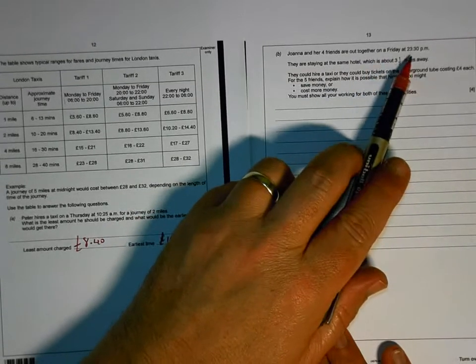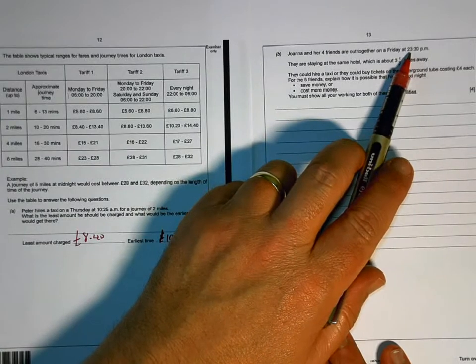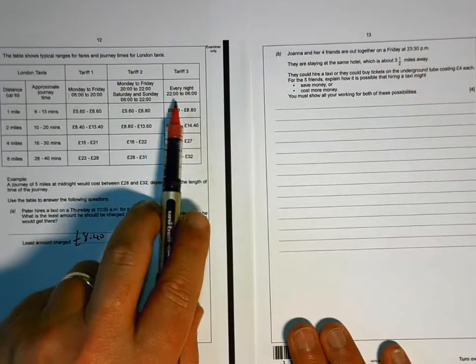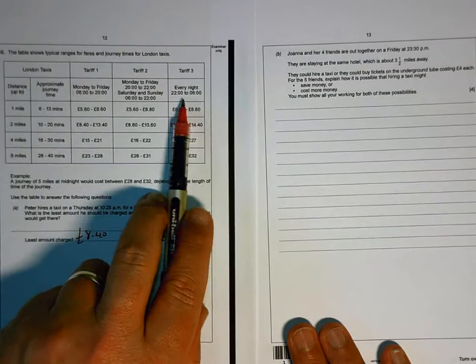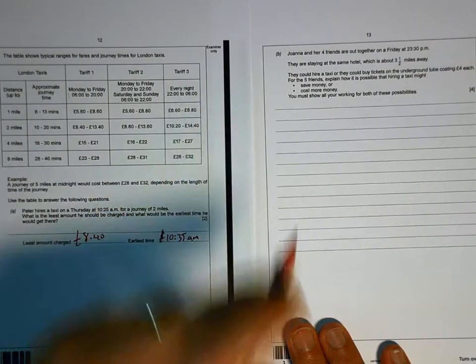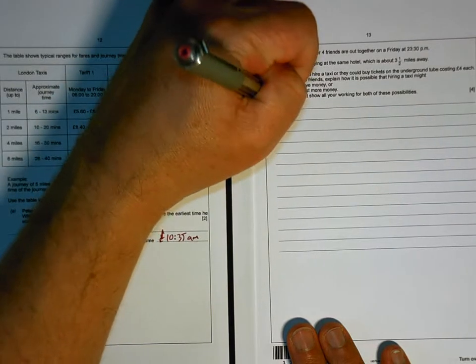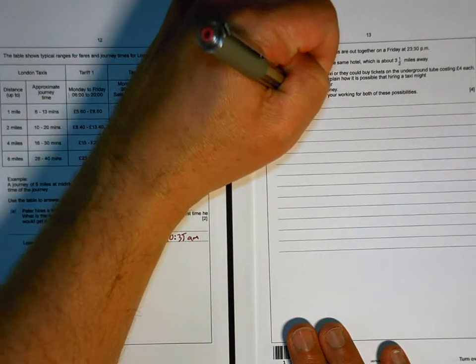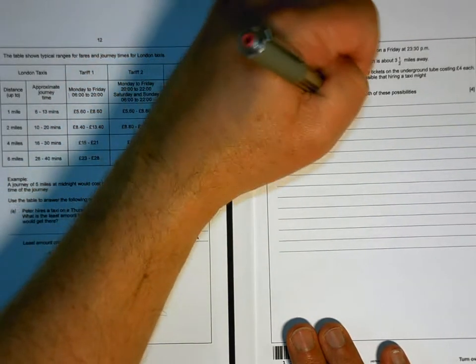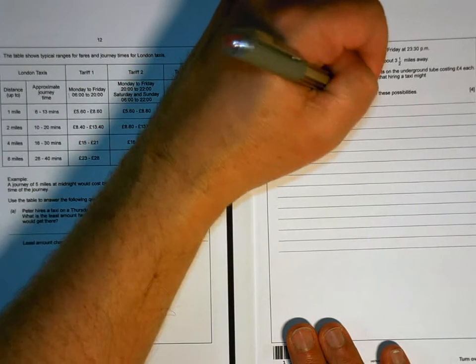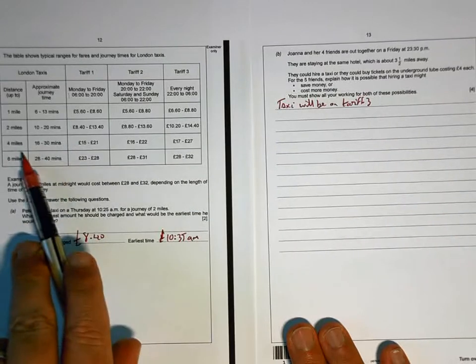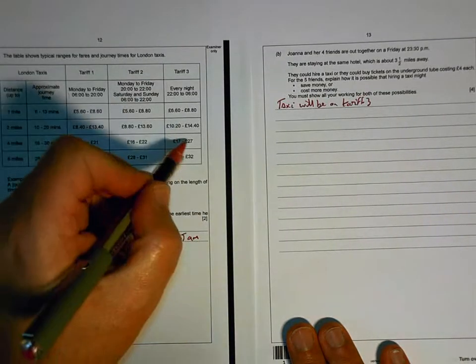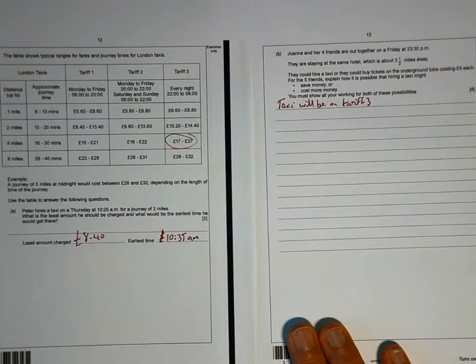So a Friday at 11:30 in the evening is going to be tariff 3 every night, 10 o'clock to 6 AM. So taxi will be on tariff 3. 3.5 miles away is going to be up to 4, so it's going to be in that range.